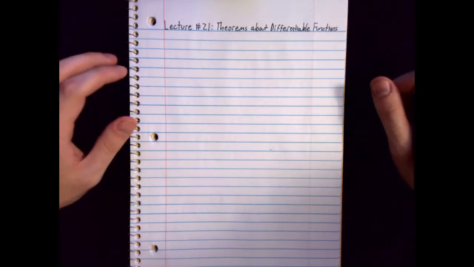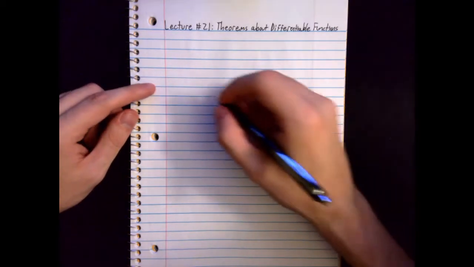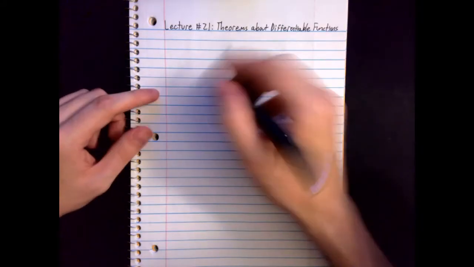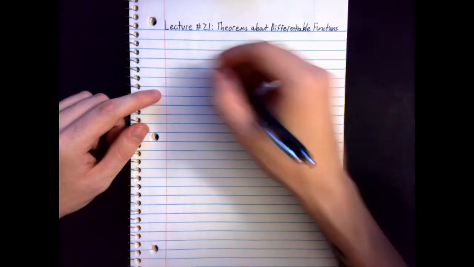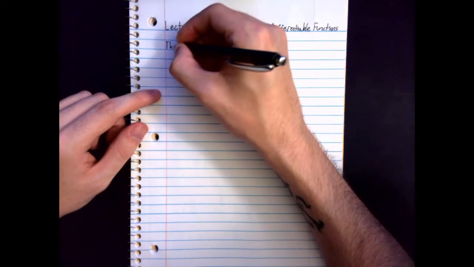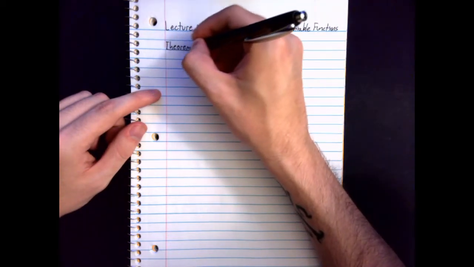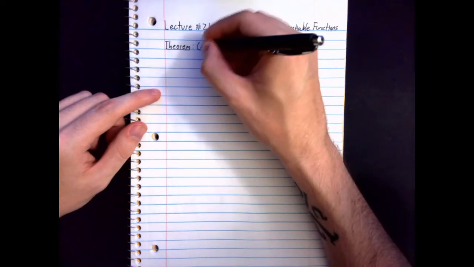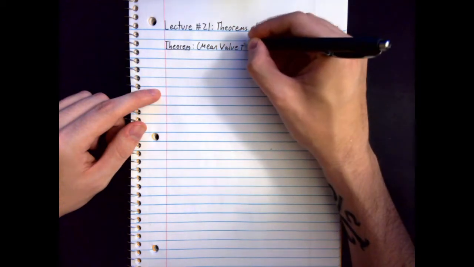Before we get there, though, there are a couple of theorems that I want to talk about concerning differentiable functions. Today's lecture is just a couple of theorems with some nice graphics to go along with them. The first of these theorems is called the mean value theorem.